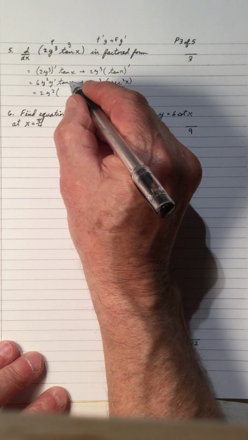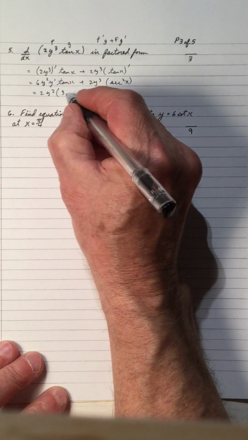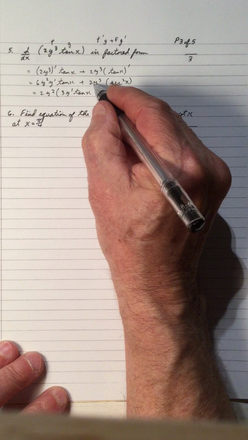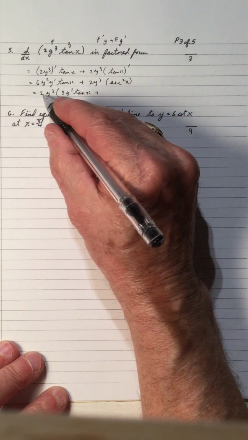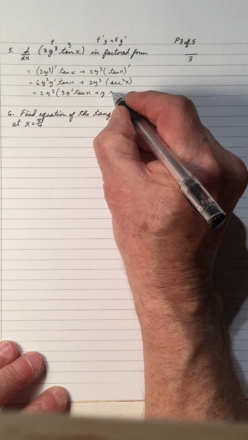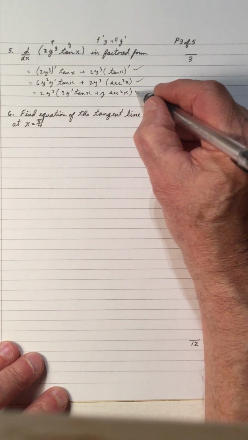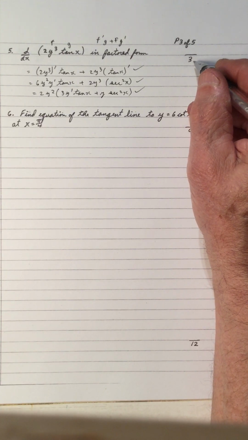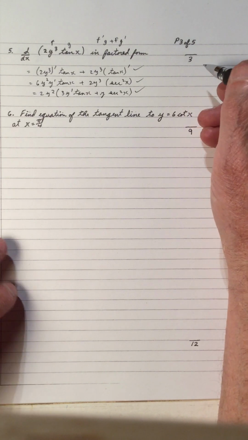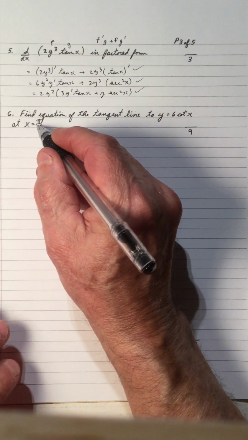So you take the common factor out. 6 divided by 2 is 3. Y squared divided by y squared cancels out. We get y prime tan x. And when we divide here, 2 divided by 2 is 1. Y cubed divided by y squared is y. And we have secant squared, and that's in factored form. Again, 1 mark for each step, and there's a total of 3. Number 6. Find the equation of the tangent to the line y equals 6 cot x at x equals pi over 4.